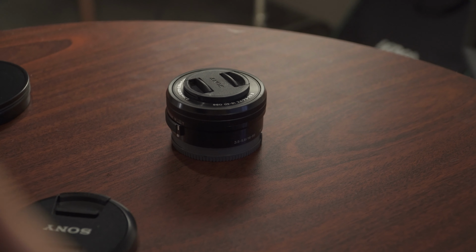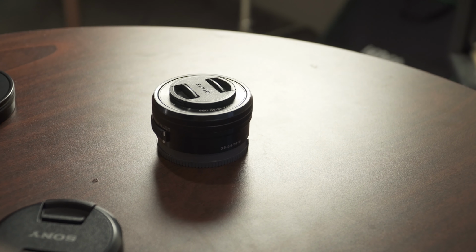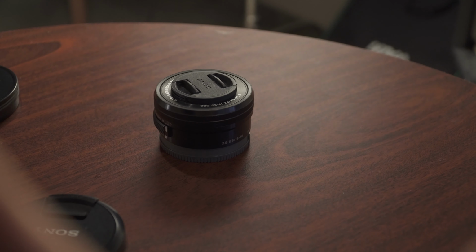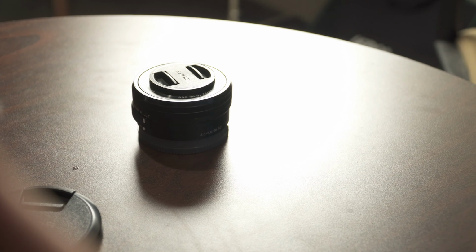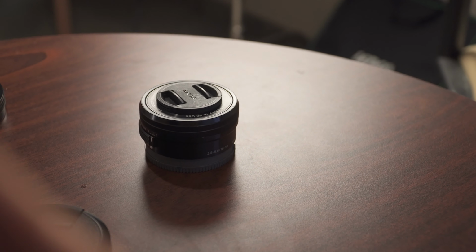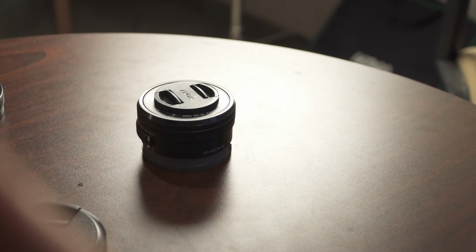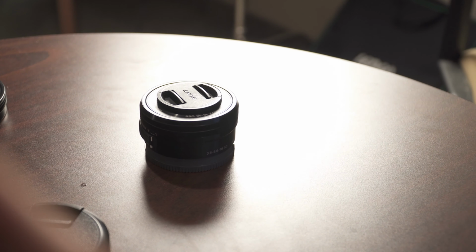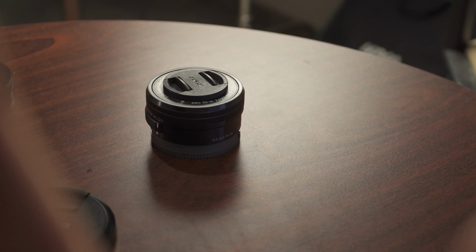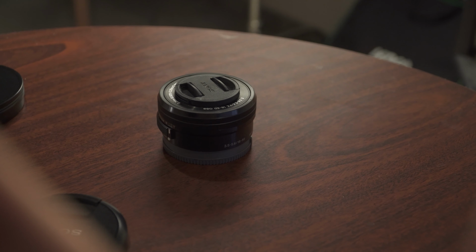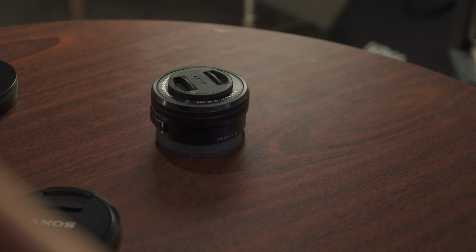This is what the CPL filter does. What I see, what the filter does. So you can see that as I spin it, it cuts out more or less, and it just keeps going. There's no end. So it's all about figuring out what amount of reflection you want in your images. And that's the CPL filter.